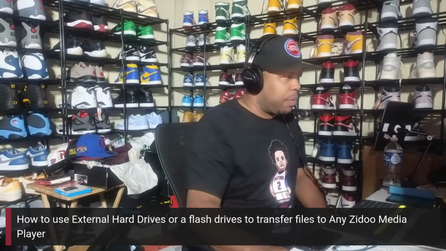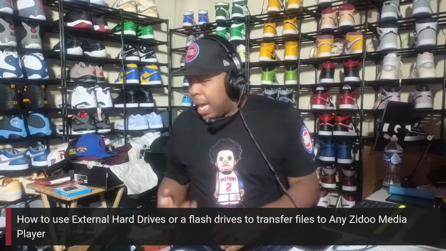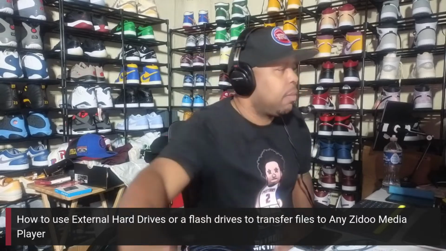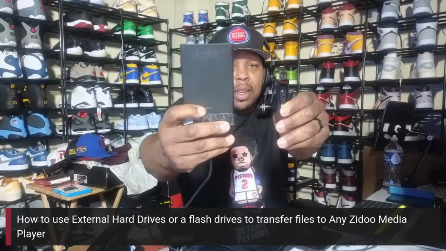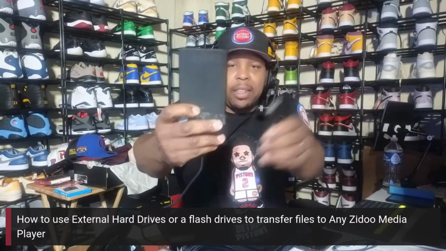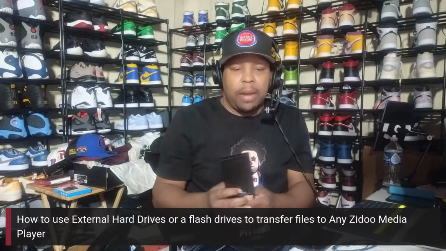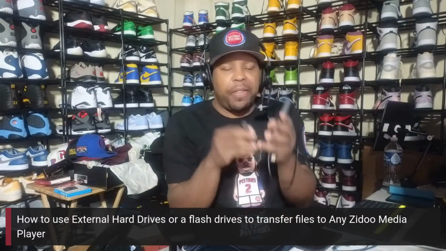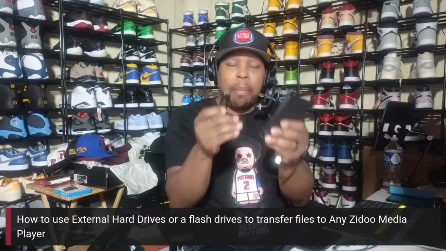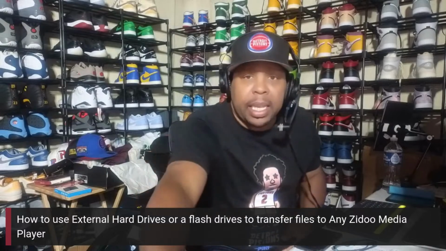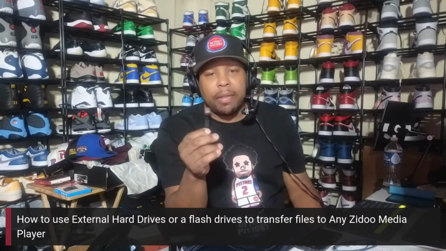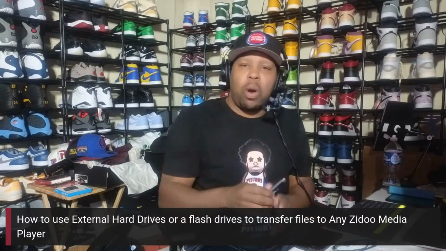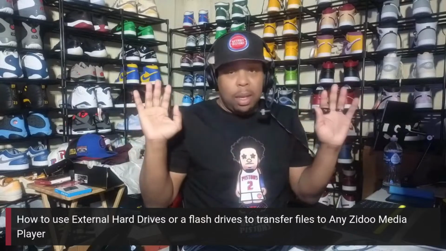All right. We're gonna start with this one: how to use external drives, hard drives, something like this. Thumb drive, flash drive, external hard drive. This is where we're going to physically put the media or your applications. In this demonstration, I'm going to use the flash drive. You can use your external hard drive, or whatever you have.